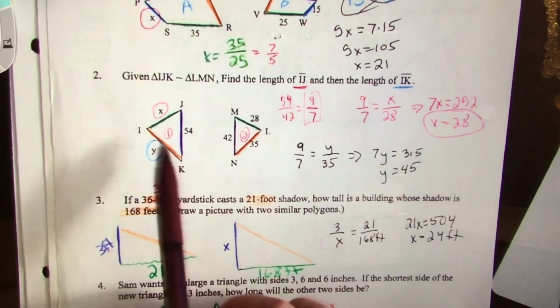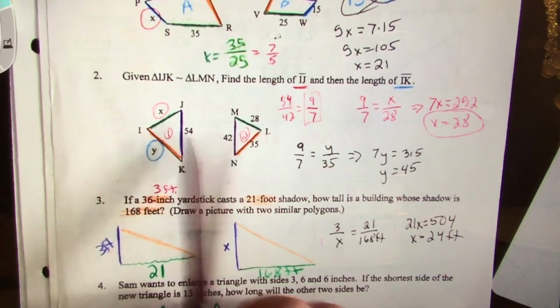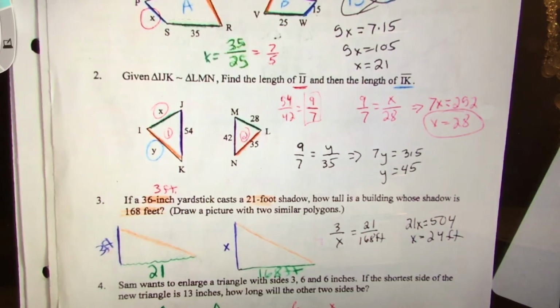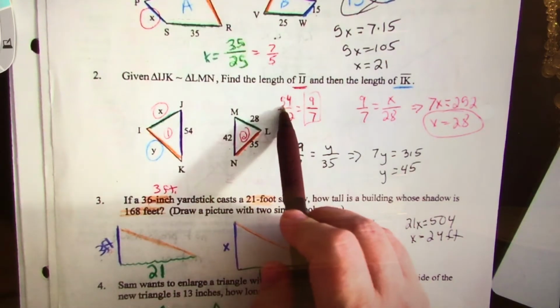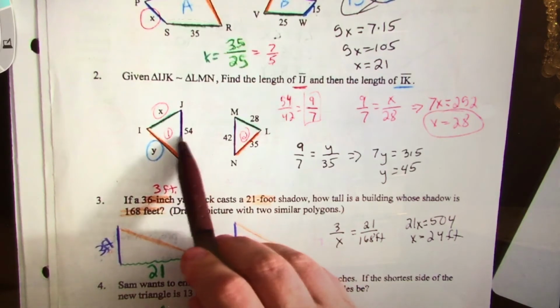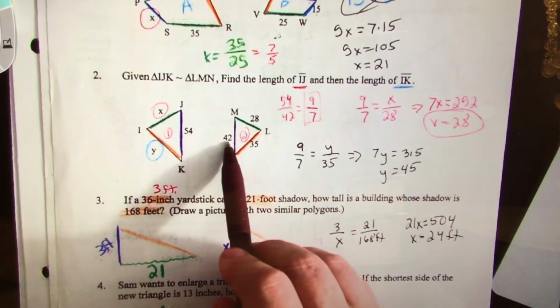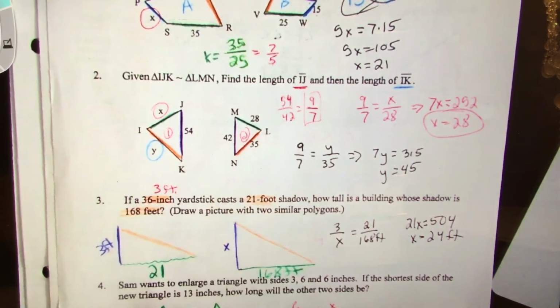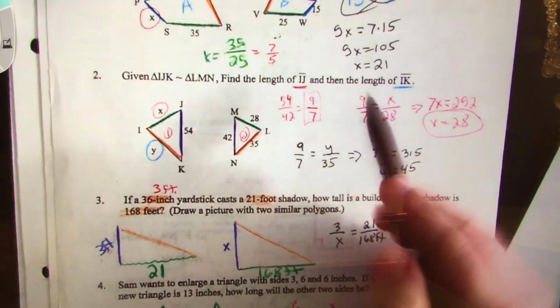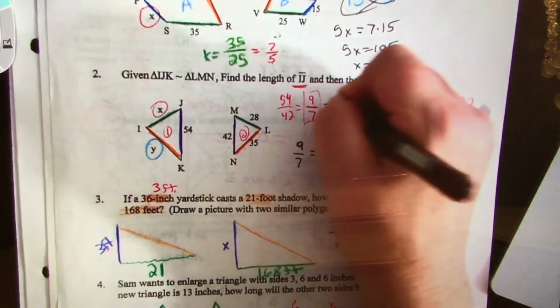In this case, I did number 1. This is triangle 1 and this is triangle 2. Again, consistency. A or B, you can do them C, D, I don't care, as long as you're always starting with one triangle and ending with the other. So if I'm starting with this first one, 54 goes in the top, and the one that corresponds, this is purple, so over here purple, that's 42. So 54 over 42 simplifies to 9/7. So that's my K factor, that equals K.